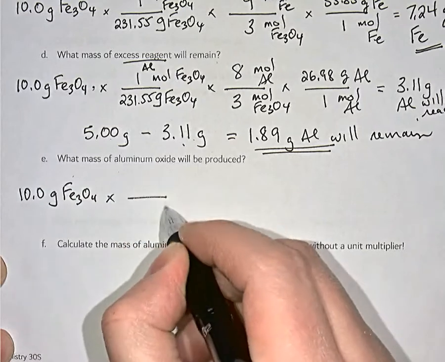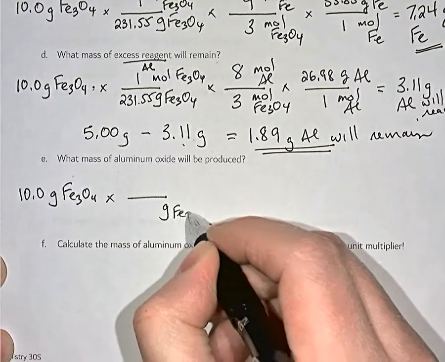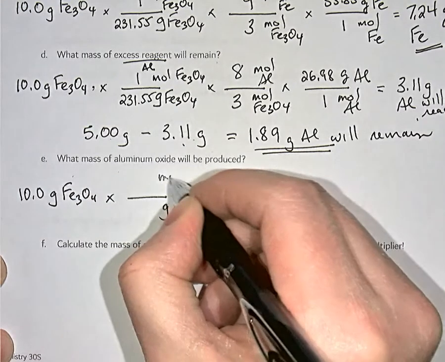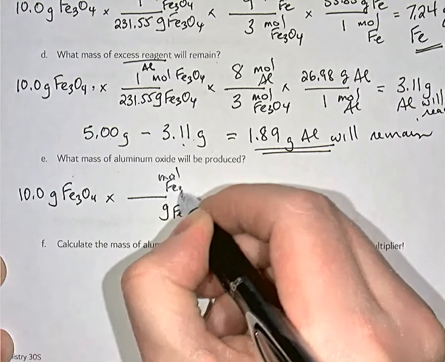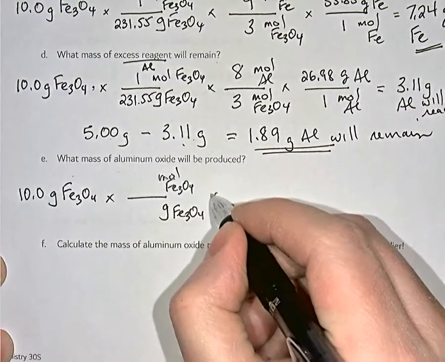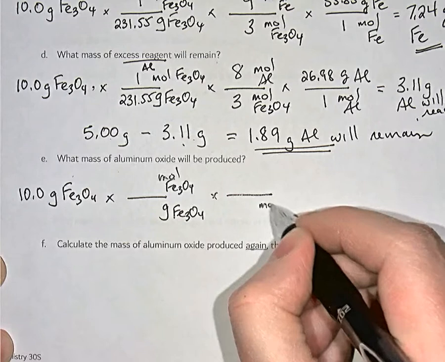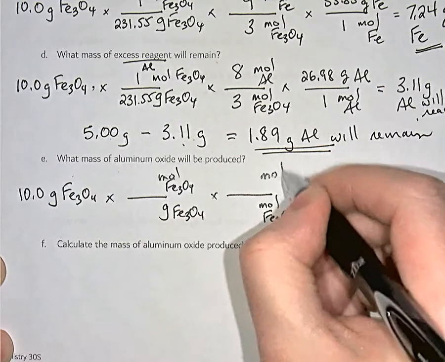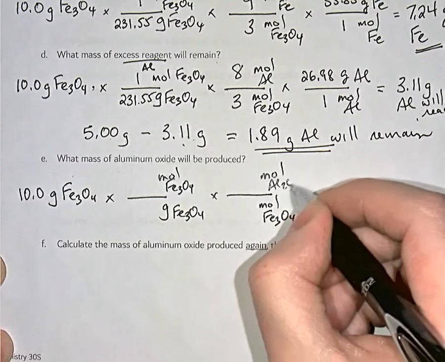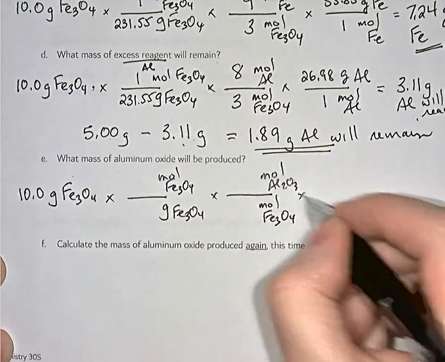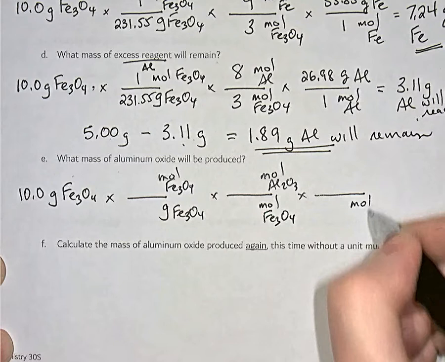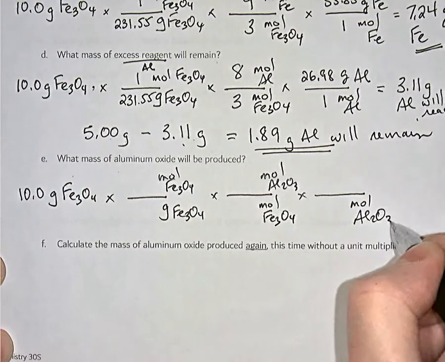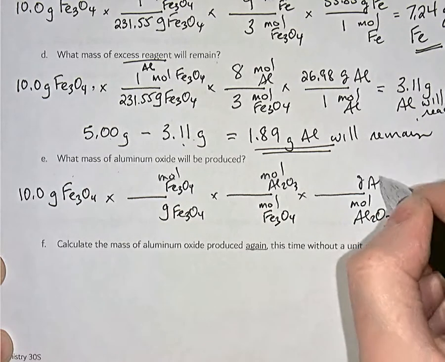So we need to switch the grams of iron oxide to moles of iron oxide. Using the balanced equation, we'll switch the moles of iron oxide to moles of aluminum oxide, and then the moles of aluminum oxide to grams of aluminum oxide.